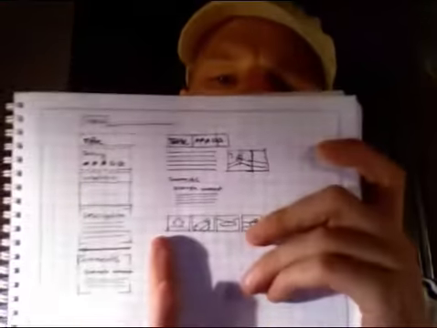I have my trusty notebook with a lot of ideas. So right now I'd like to talk a little bit about content type editing. So let's see how it might work.